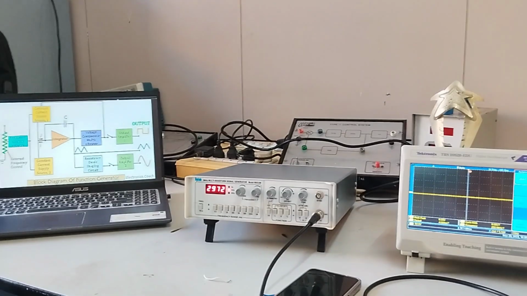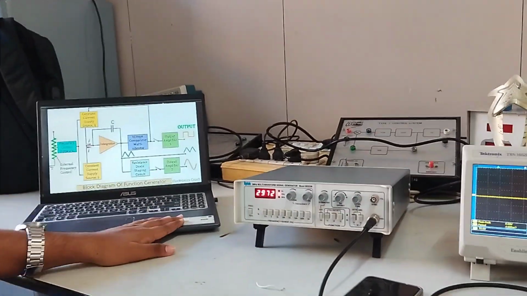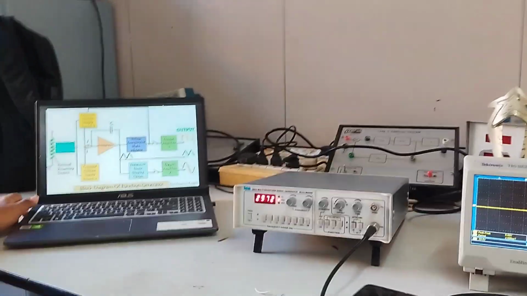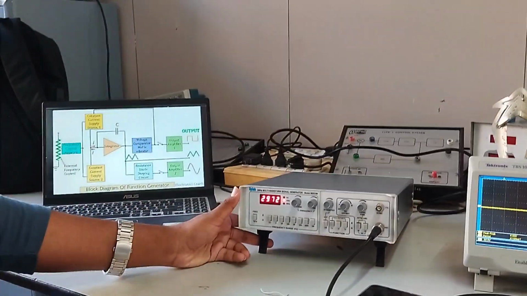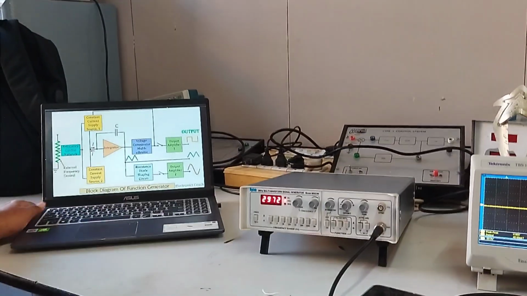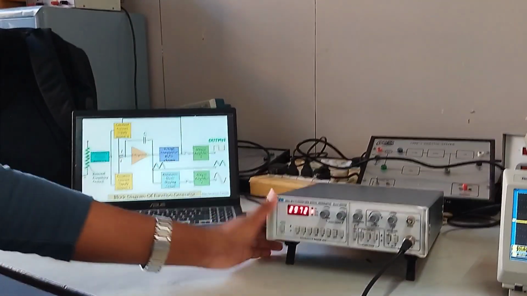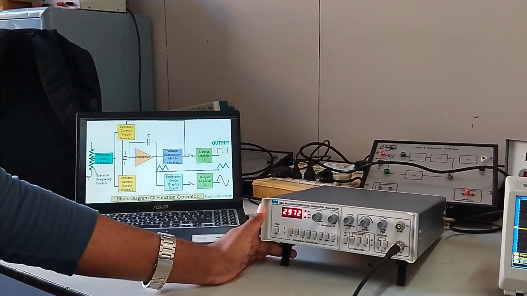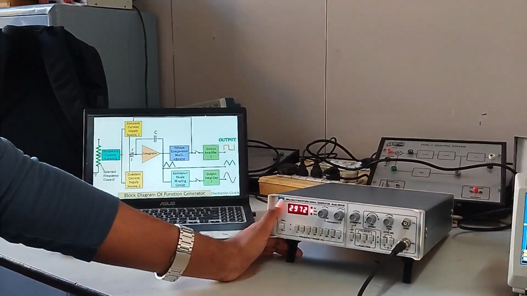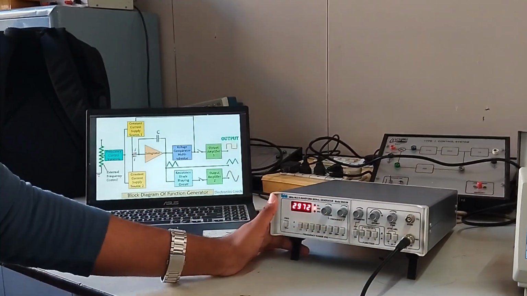Good morning guys, we are from SPIT college and here we are present in this lab to perform this experiment which is based on the function generator, and here there is an internal circuit diagram of this function generator. As we can see here, there is a block diagram, and this is a practical function generator which was manufactured by Applab company. It is a 3 MHz multi-waveform serial generator and its model number is MSG3M.